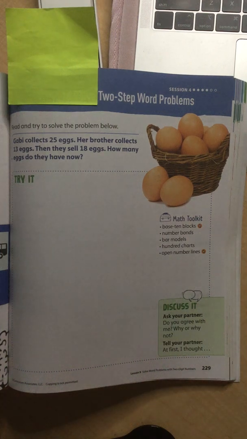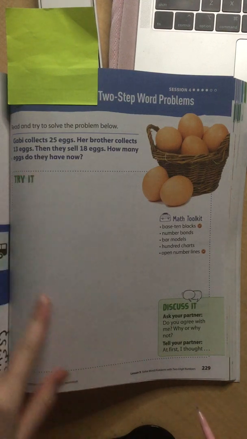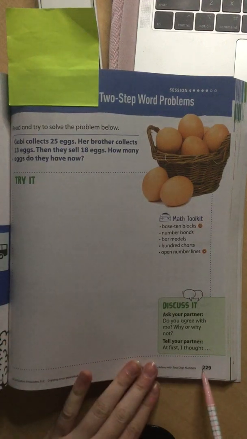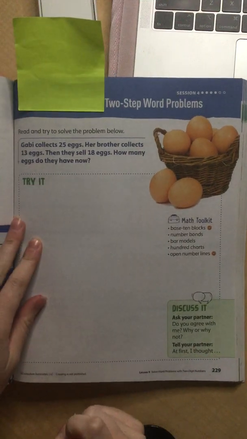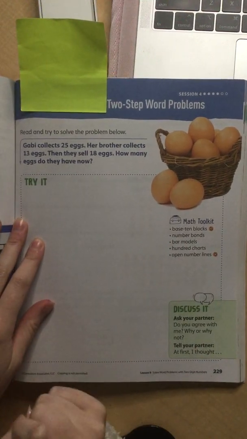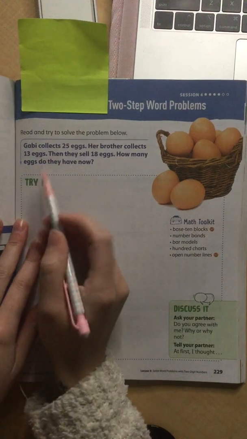All right, friends, we're going to pick up where we left off a couple days ago with our solving two-step word problems. So you guys were supposed to complete this part right here on page 229. That was your homework a couple days ago. And we're just going to run through what we found.